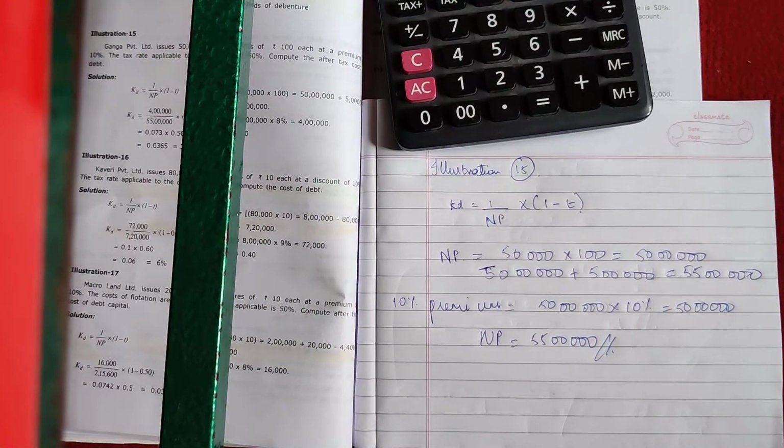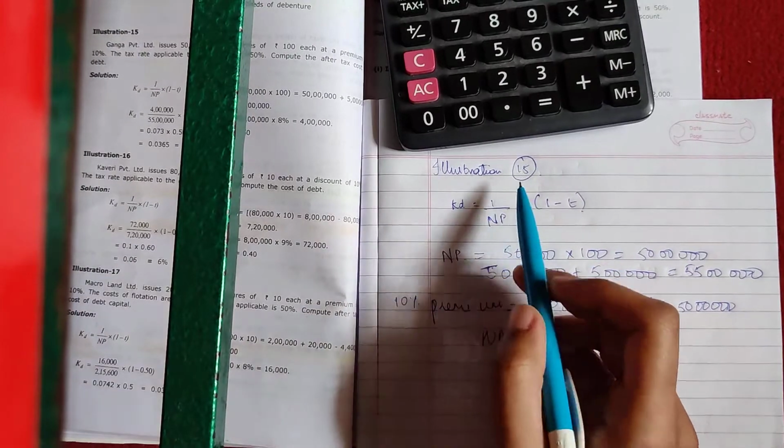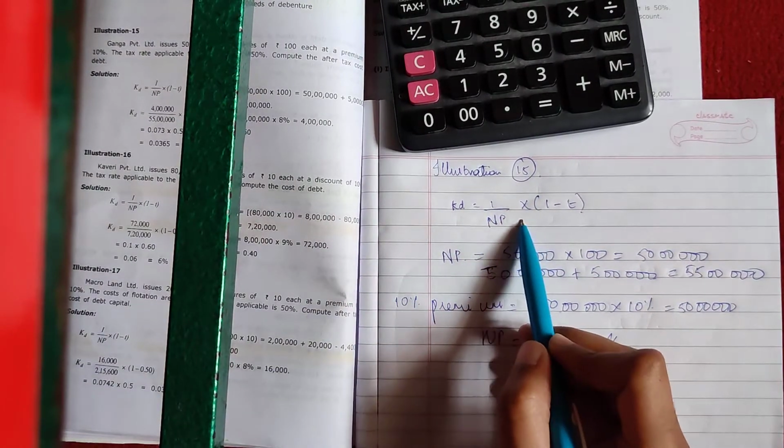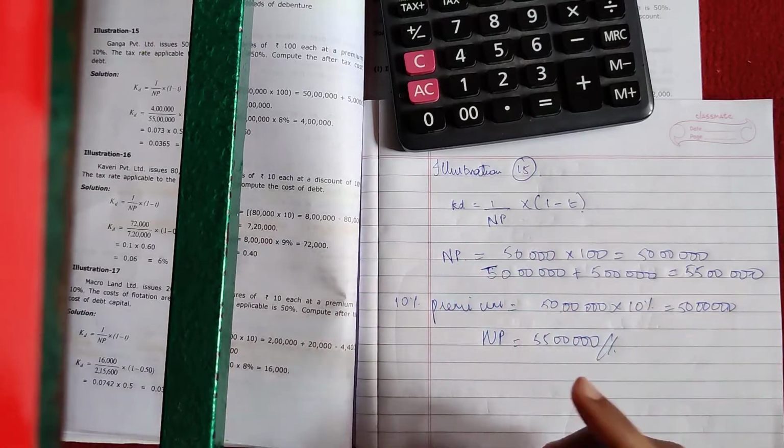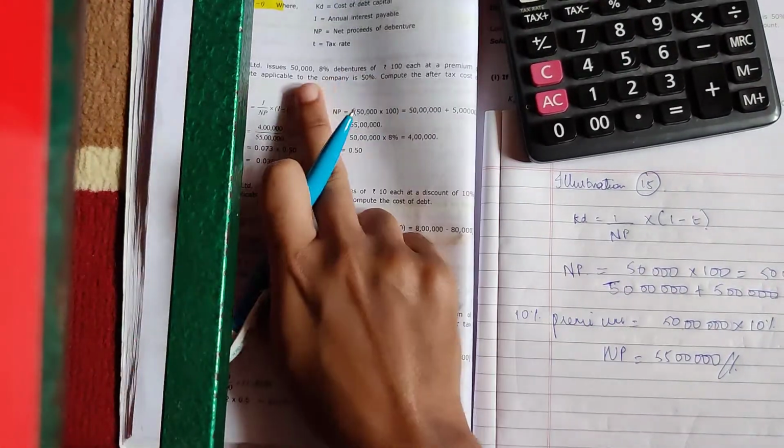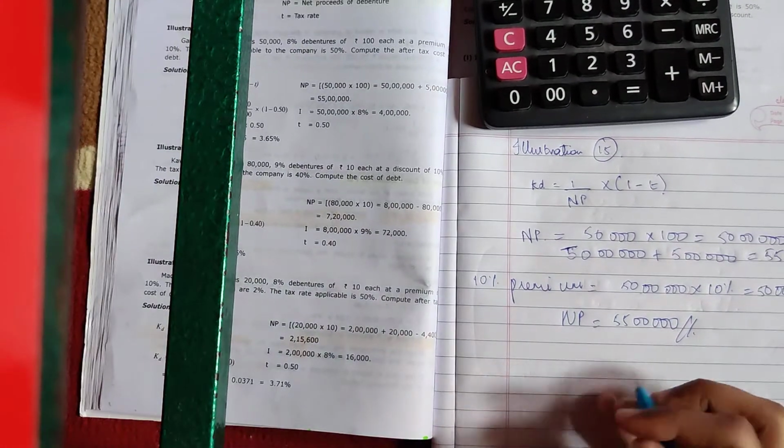Now next you have to find out, in your formula, you found out your net proceeds, right? After you find out your net proceeds, you need to find out your interest. It says 8% debenture.